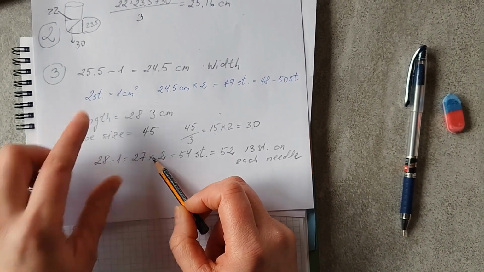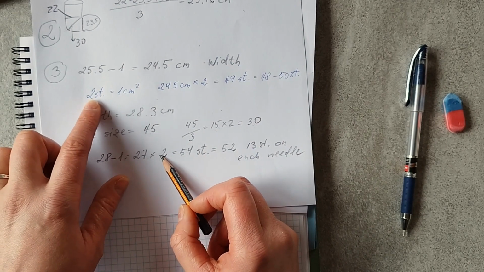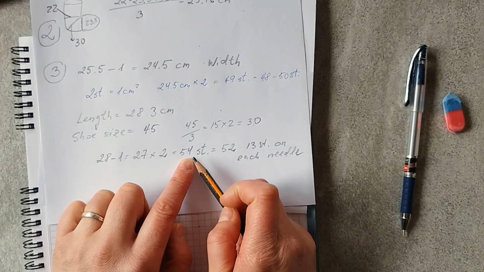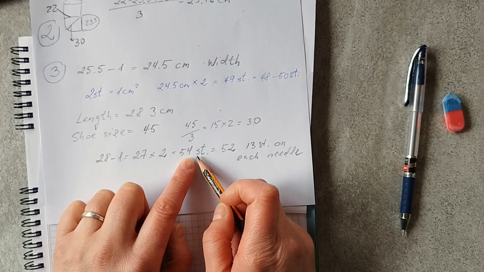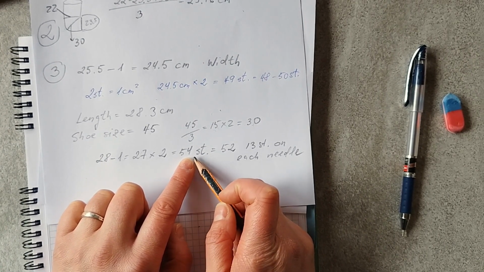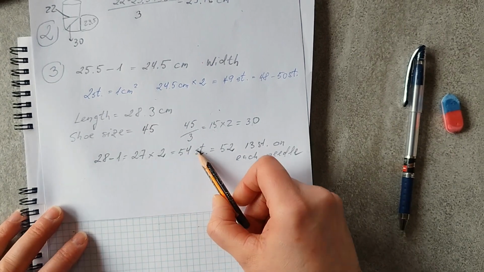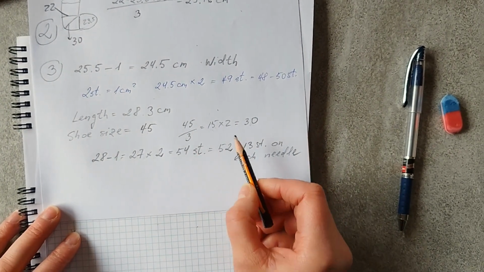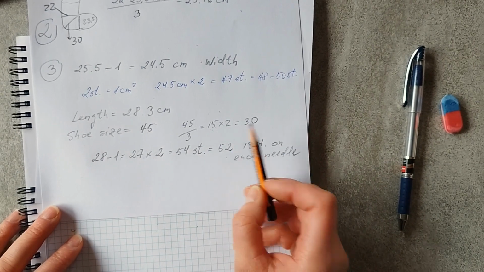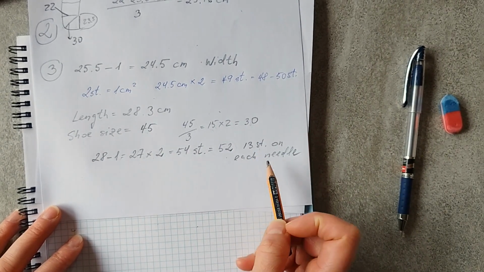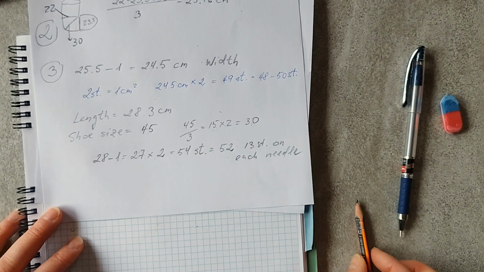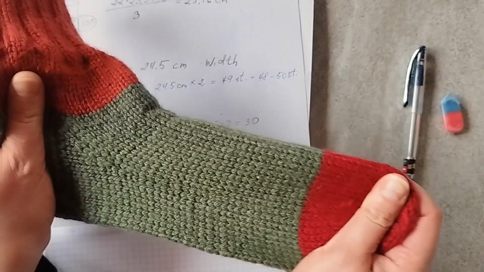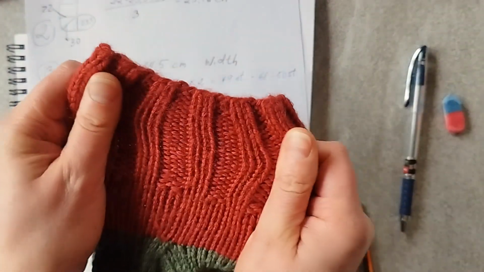This number here I would multiply by my gauge, which is 2 stitches, and I would get 54 stitches, which I would cast on. 54 doesn't divide by 4, it gives 13.5 stitches on each needle, if we have 4. So I would round it down to 52 and end up with 13 stitches on each needle. And that would be okay, because remember that our material is stretchy.